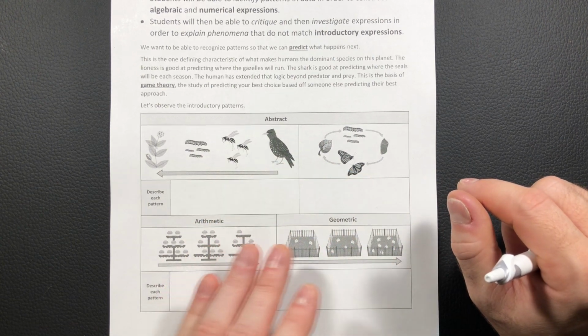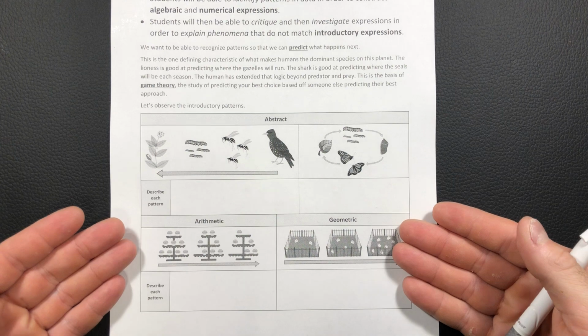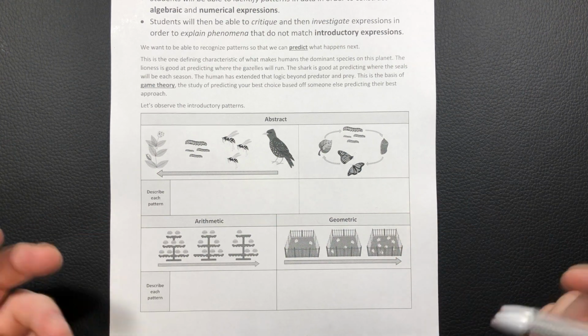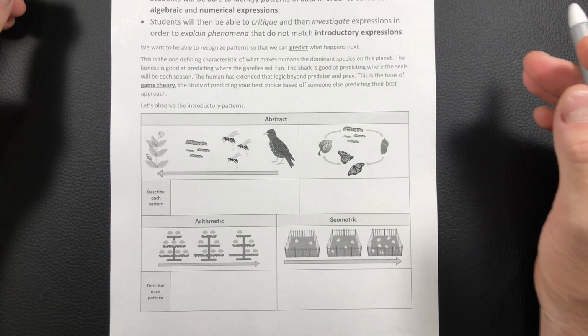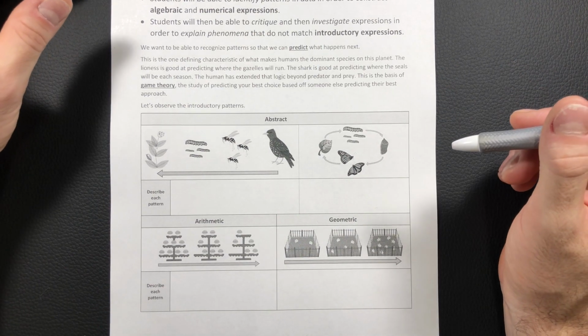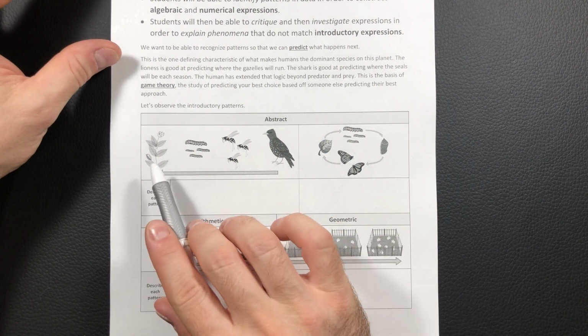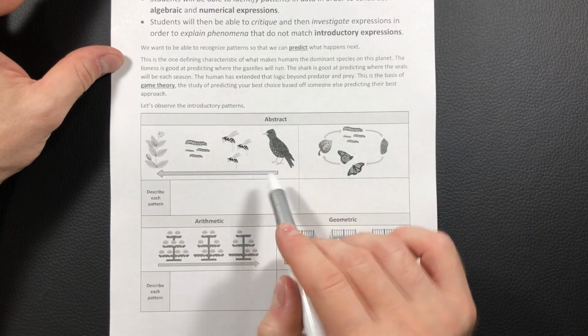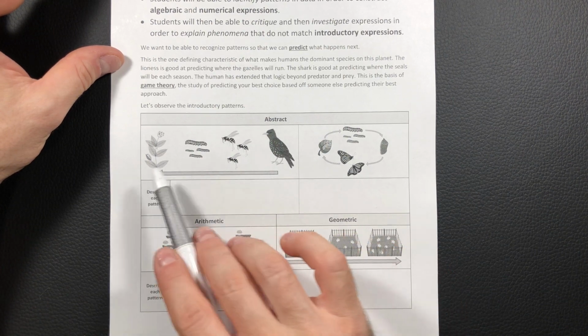We've got a couple different types of patterns. We're going to start with an abstract pattern, and we're going to move into arithmetic and geometric. So what is an abstract pattern? Well, an abstract pattern is a type that does not immediately lend itself to a value or quantity. So this doesn't necessarily lead from 1 to 2 to 3 to 4, or in this case, because the pattern is going to the left, let's say 1 to 2 to 3 to 4.